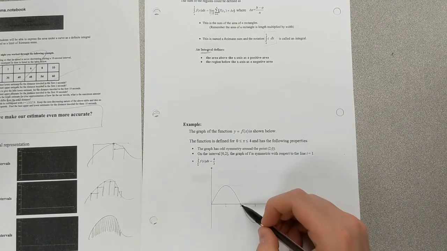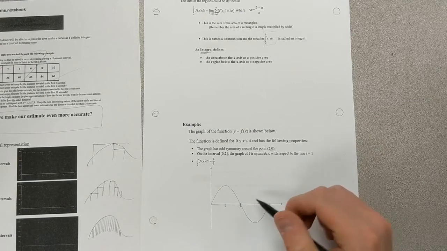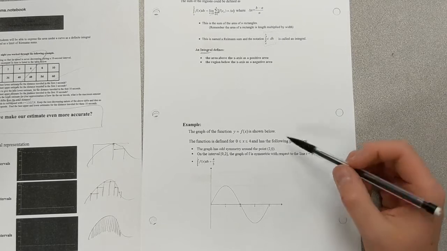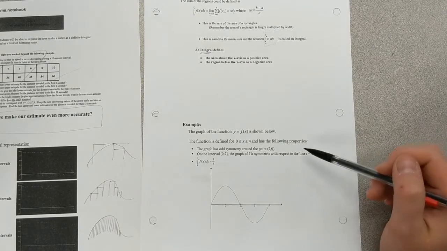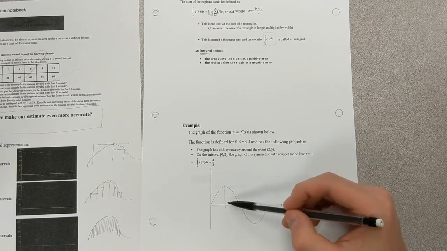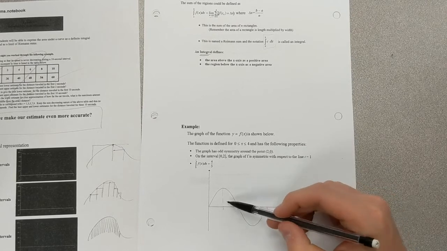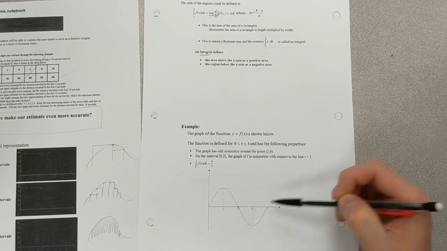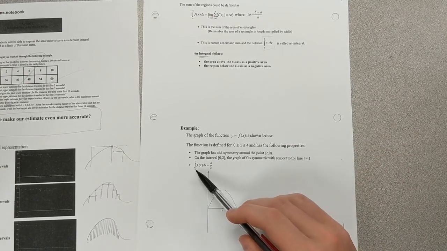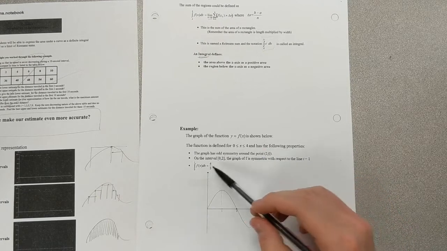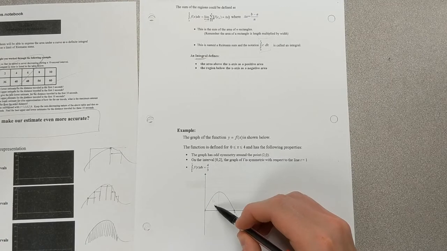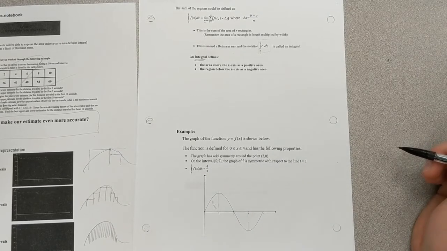It has symmetry about the point (2, 0). That means this blob and this blob are the same, except they have odd symmetry. On the interval 0 to 2, the graph is symmetric with respect to the line t equals 1, so that line down there and that line down there are the same chunks. These ones would just be the reverse. And the integral of f of x between 0 and 1 is defined as 4/3, so the area under the curve between 0 and 1 is 4/3.